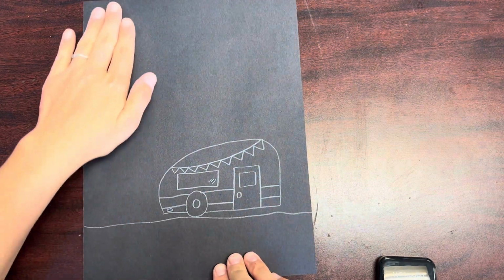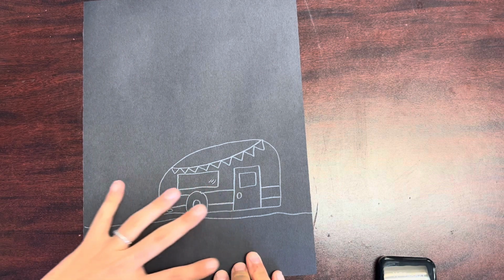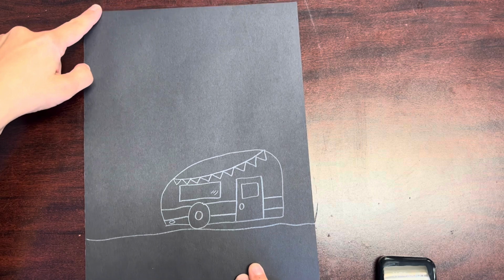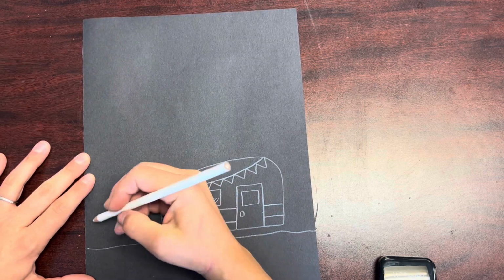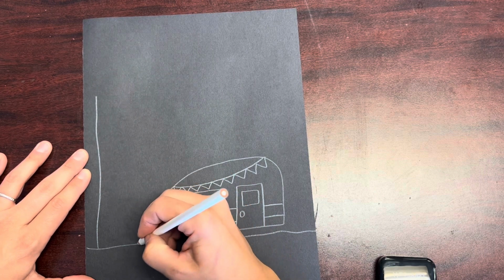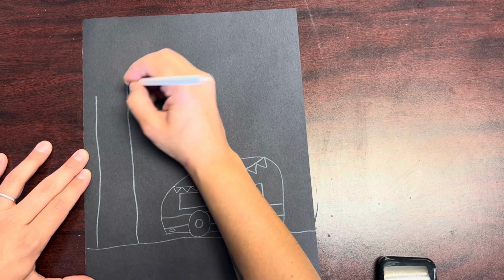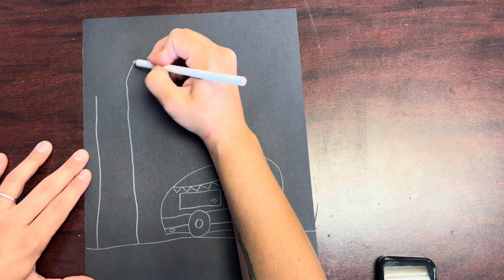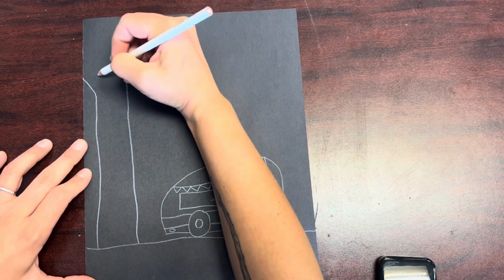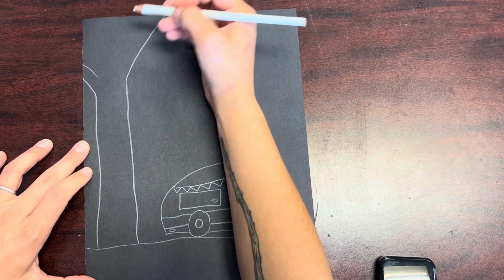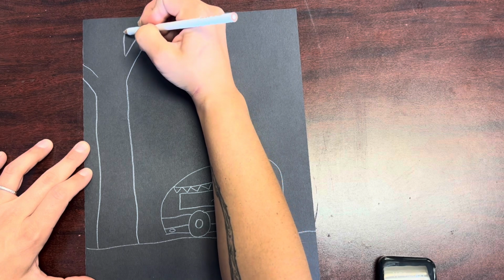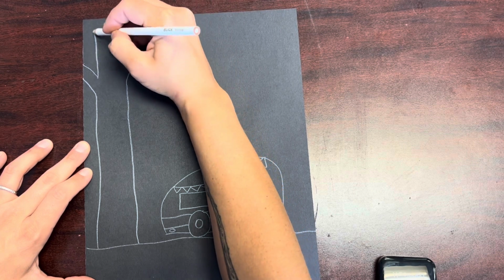To start adding the background or the forest, you want to start with a large tree trunk from the ground layer all the way up to the top of the paper. The tree has to go all the way up to the top of the paper. That way we know it's the largest tree, it's the closest tree to us in the picture. You can make two straight lines that go all the way up, or you can branch them out, creating different branches to your tree. However you'd like to draw your trees is fine.